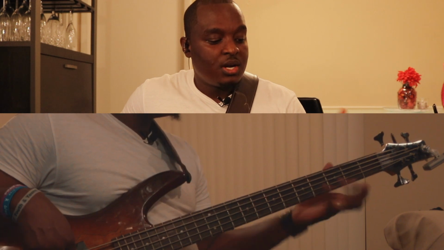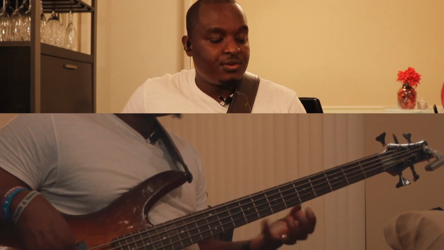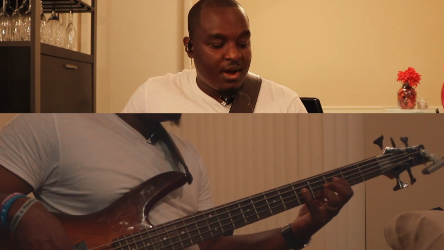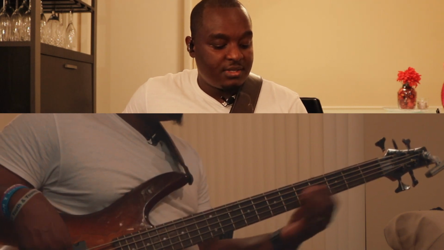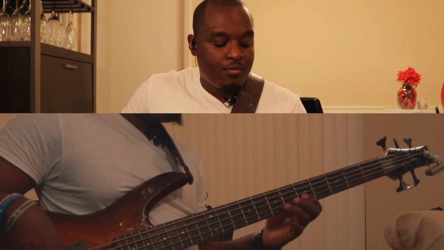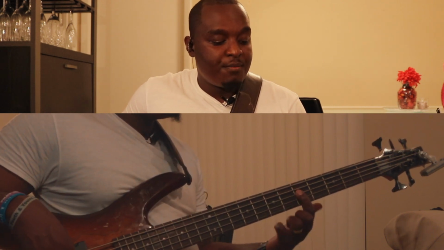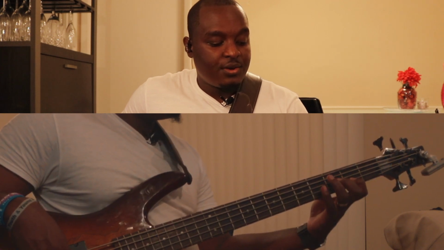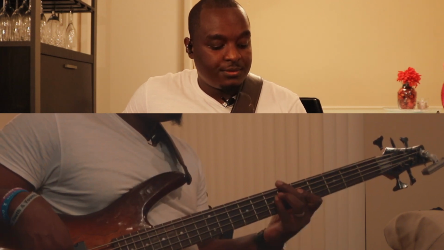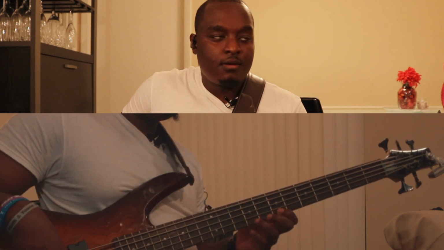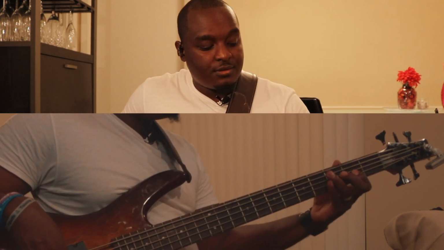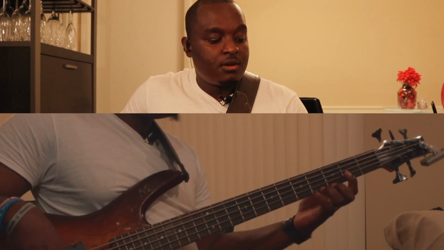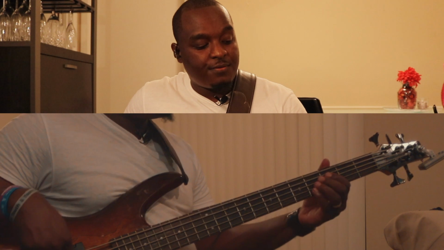Okay? So the thing about the intervals is it's the same thing as I was saying earlier. The second interval is typically minor. So when we're at the D, we're playing with a minor interval. The second is minor. The third interval is also minor, so the same thing applies. The fourth interval is major. Not only is it major, but it's the perfect fourth.